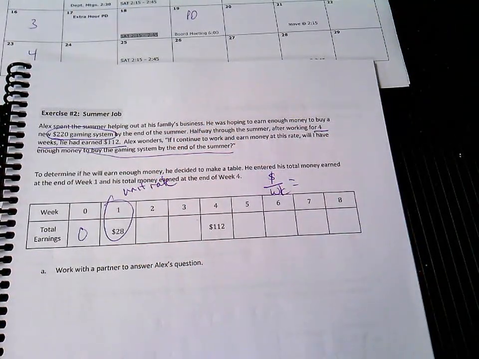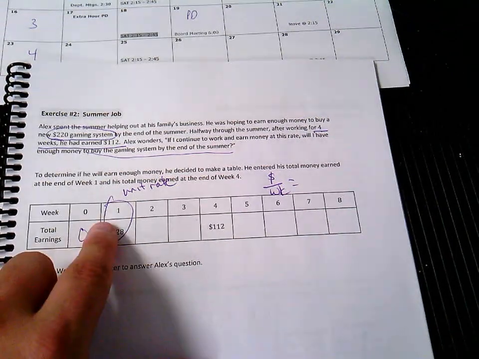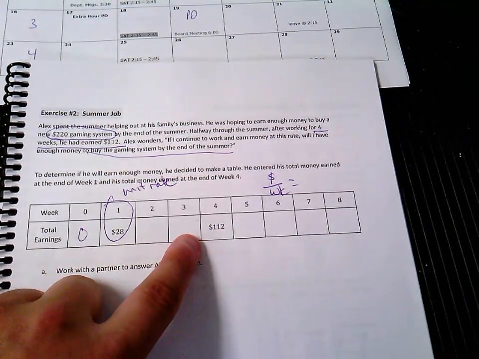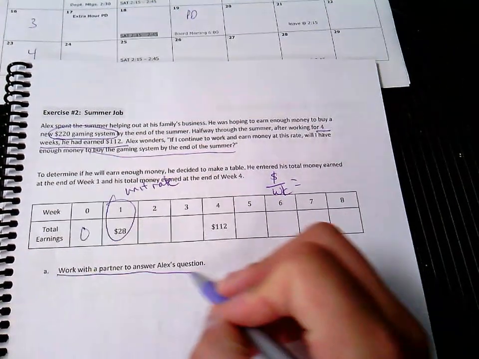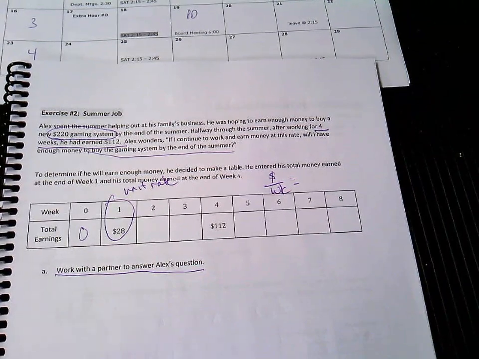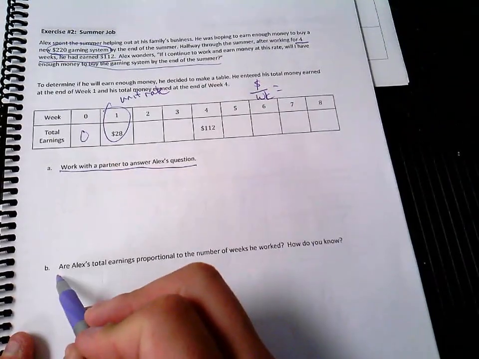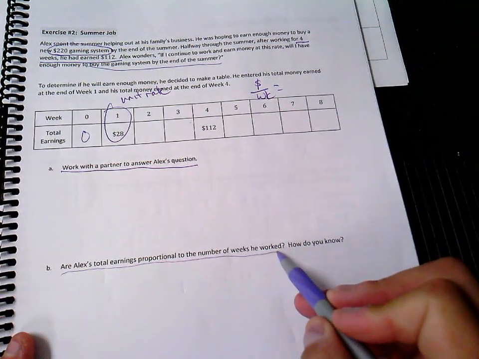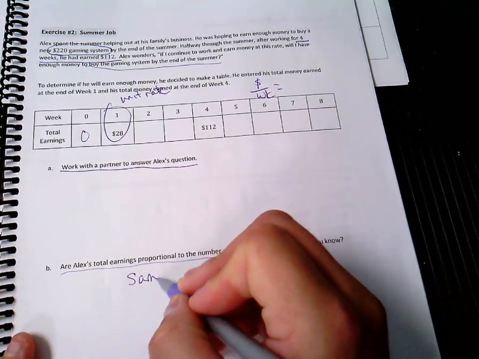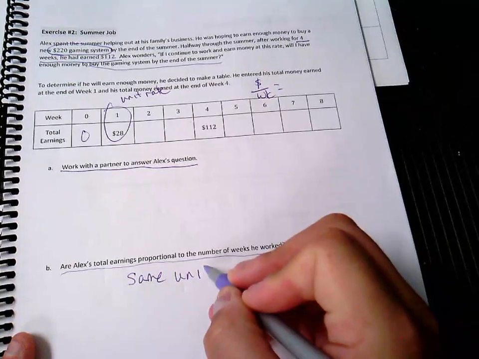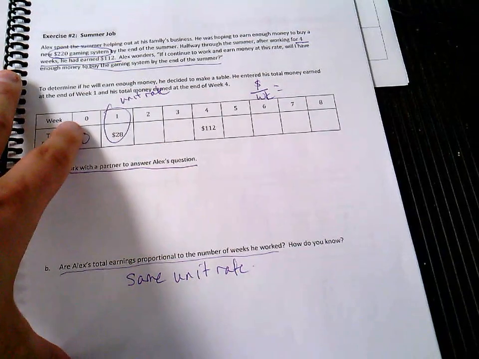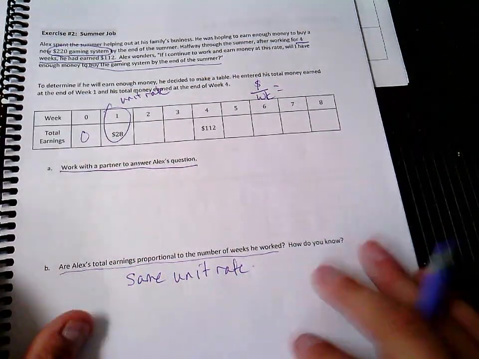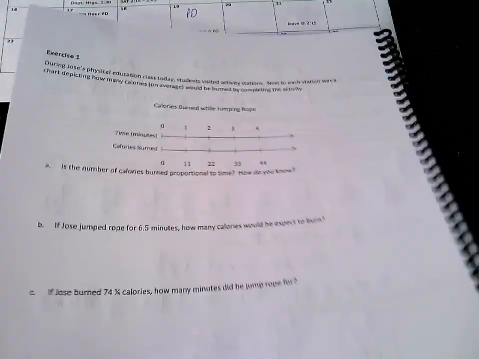Okay? So what you're going to do is you're going to use this table, this unit rate, to fill in the table to figure out, after 2 weeks, 3 weeks, 4 weeks, 5 weeks, 6 weeks, 7 weeks, and 8 weeks, and you're going to work with somebody to answer his question. Will he have enough money? Okay, and then, are his earnings proportional? Do they have the same unit rate? Okay, once you're done with this exercise, you're going to check in with us to make sure. Then you're going to come back and you're going to do this exercise here and then check in, and then you'll go through the independent practice.